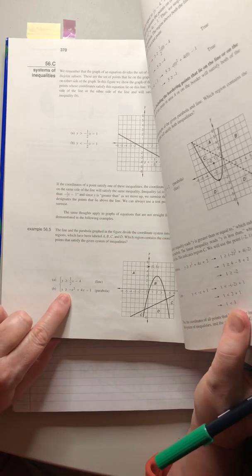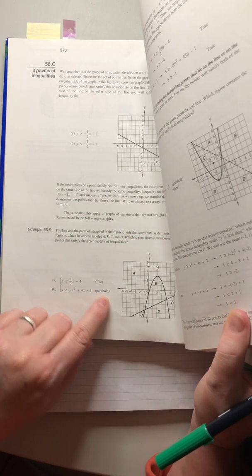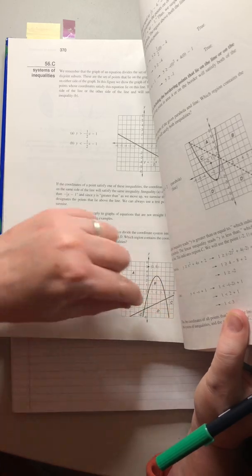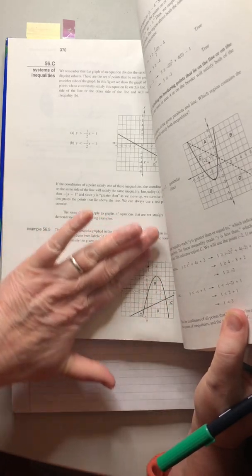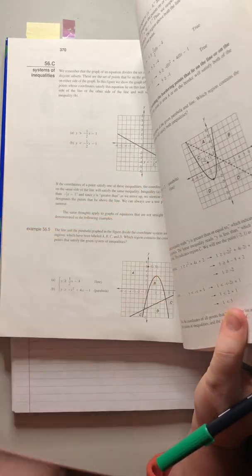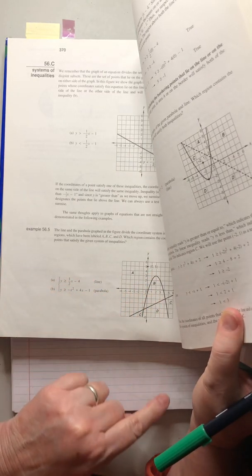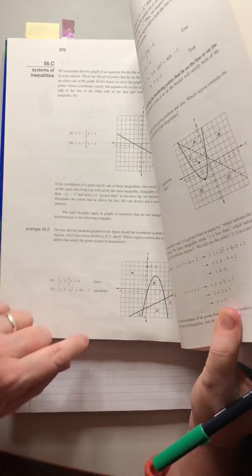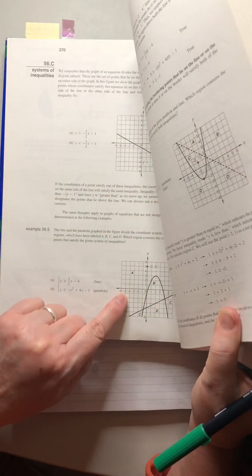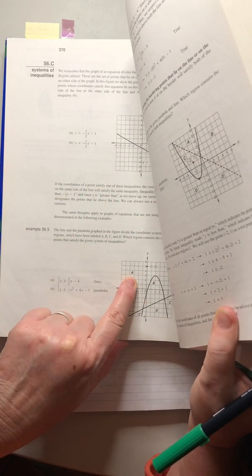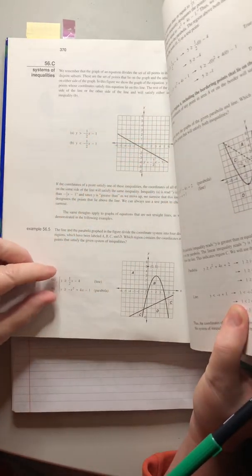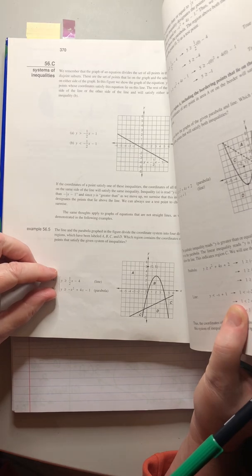Here it says y is greater than the parabola. There's the parabola. So again, we want what's greater than the parabola. So that's outside of the parabola, right? The inside of the parabola only goes down. We want the outer areas. So we want above the line and outside the parabola. That's area A, right? We think that is the region where the solutions to this system of inequalities will lie.